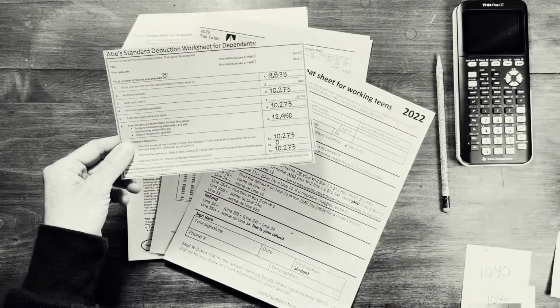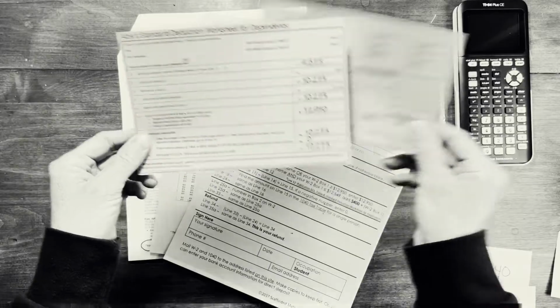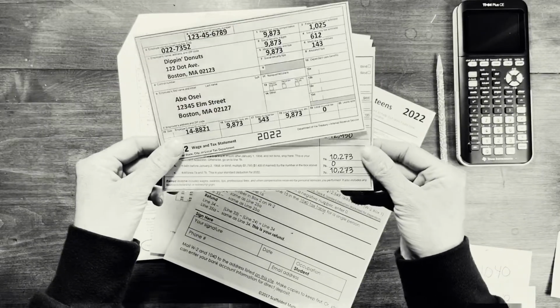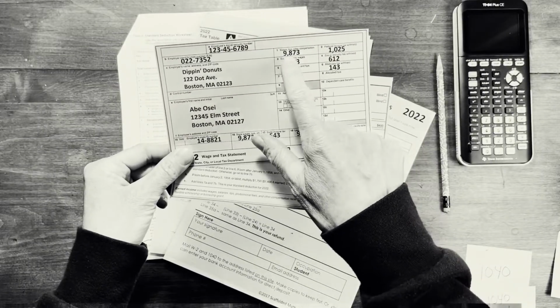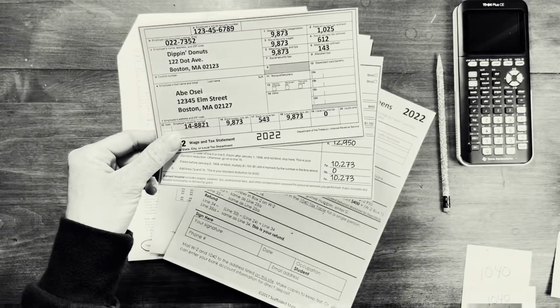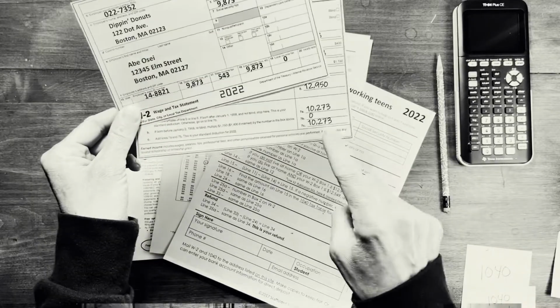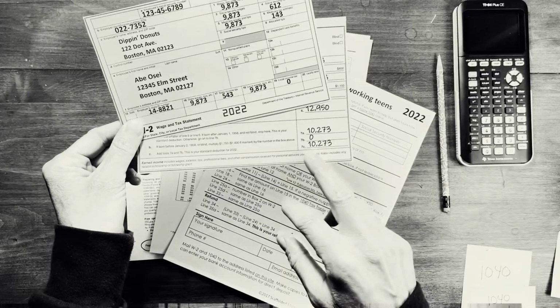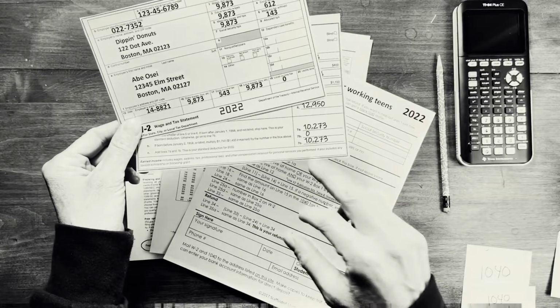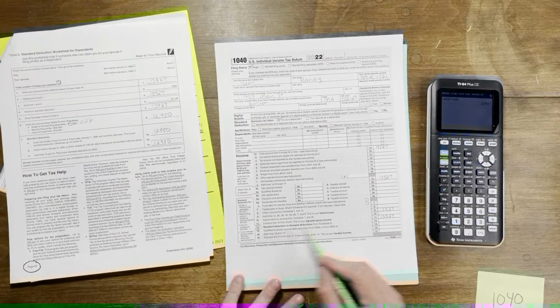Even though with Sam, it seemed kind of like a big waste of time to fill out that dependent worksheet, it does make a difference if a person has made less than the standard deduction in a calendar year. They can still file for a refund, but their standard deduction will be less. So we enter the $12,950 here.